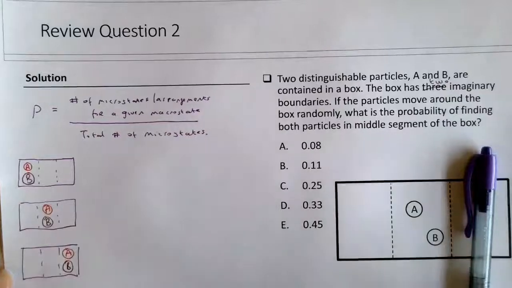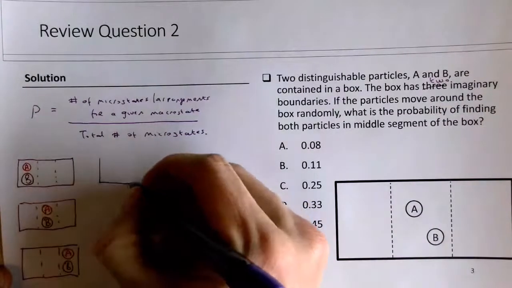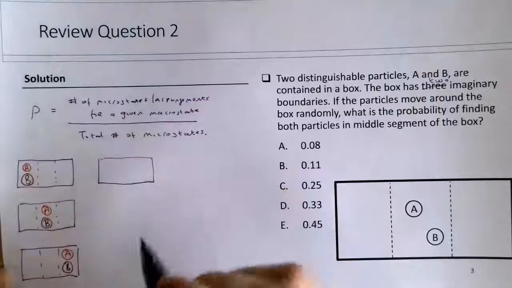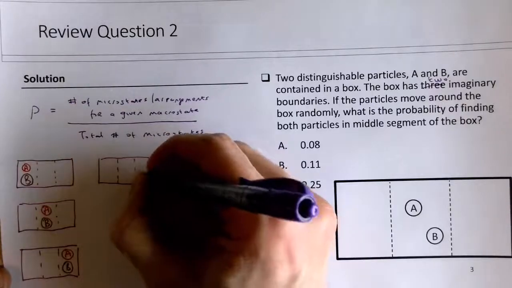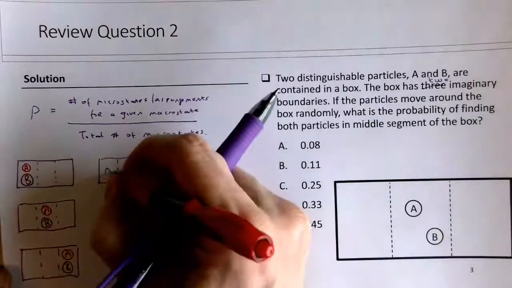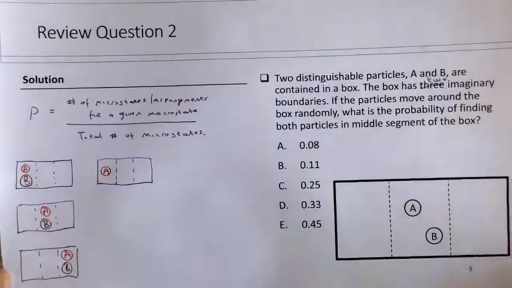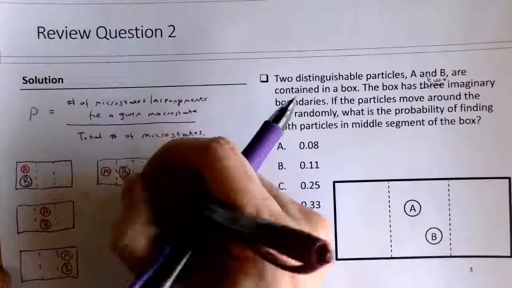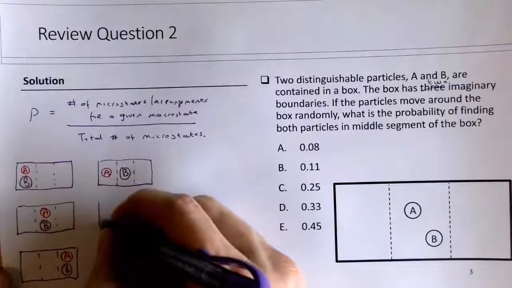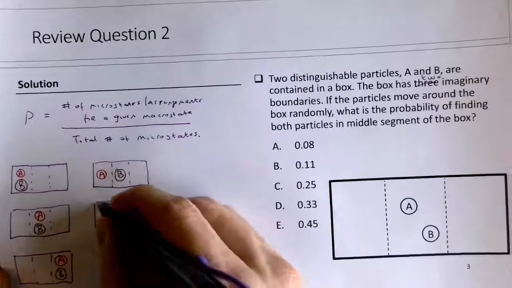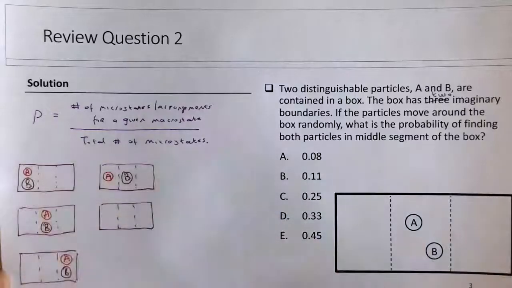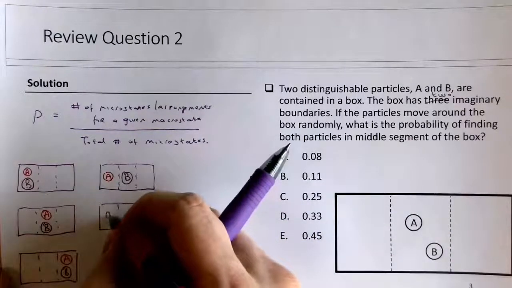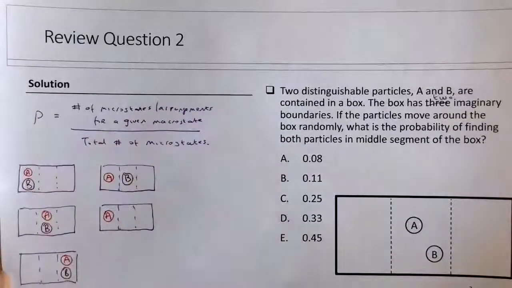Then I'll consider the cases of where I can arrange A in the left. If I keep A in the left, where can B be? It could be in the middle, or B could be in the right.